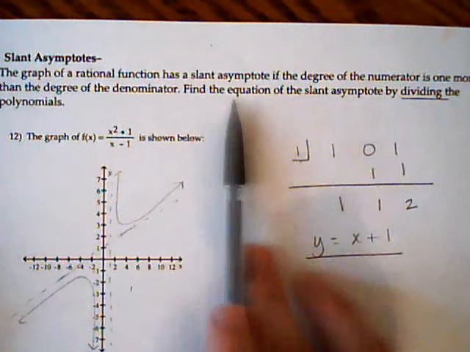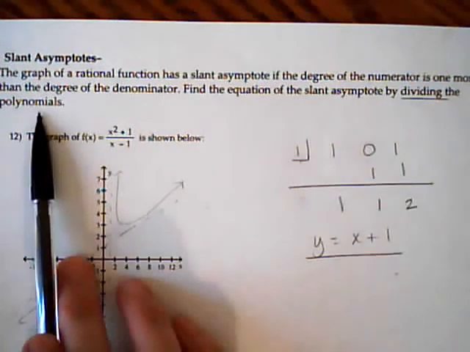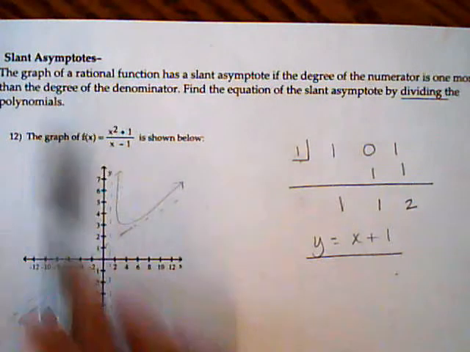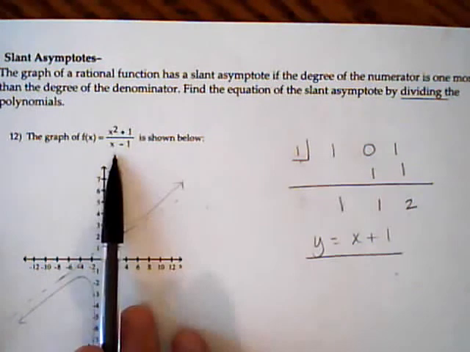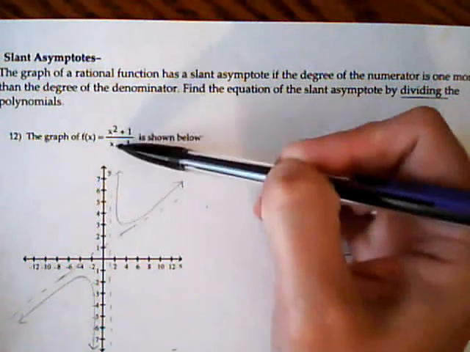You find the equation of the slant asymptote by dividing the polynomials. You can divide by long division or synthetic division, it does not matter. So this is my example. I only have a slant asymptote if my numerator is 1 degree more than my denominator.